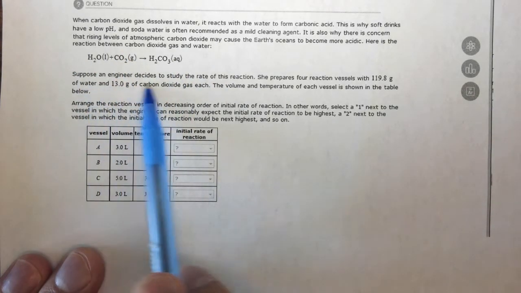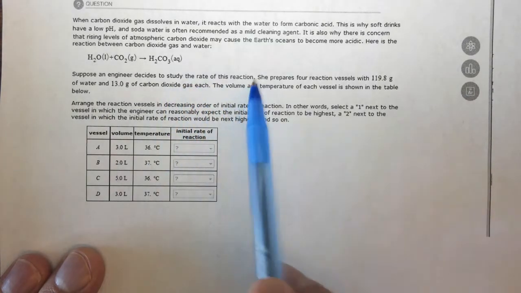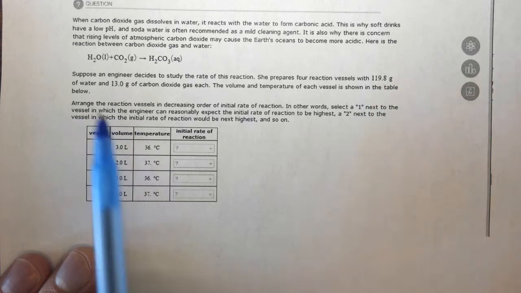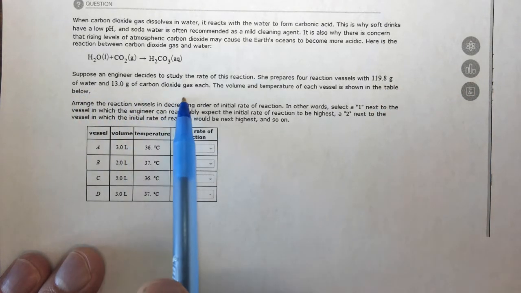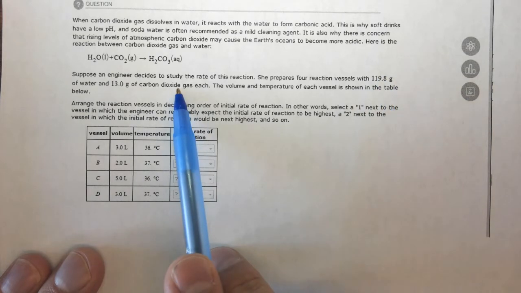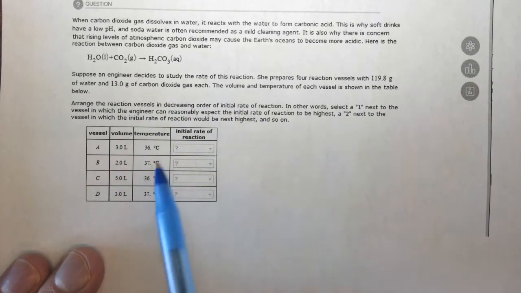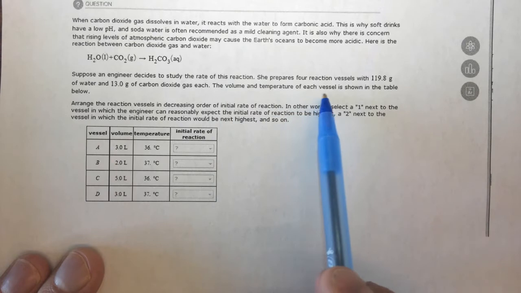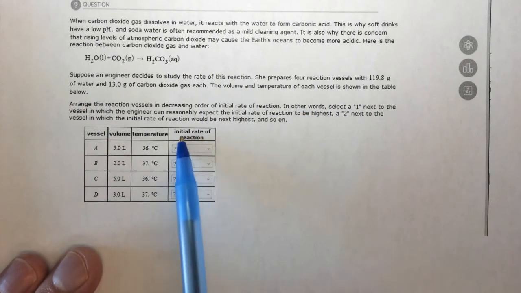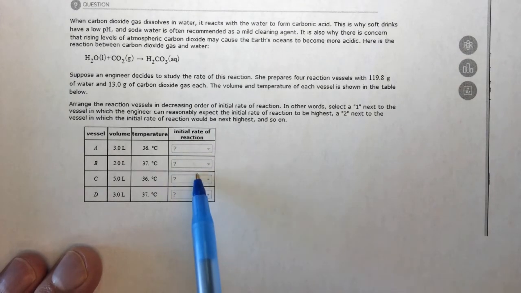So it says, suppose an engineer decides to study the rate of this reaction. She prepares 4 reaction vessels with 119.8 grams of water and 13 grams of carbon dioxide in each. So note that the amount of water and carbon dioxide is constant for each of the vessels that we're going to study. The volume and the temperature of each vessel is shown in the table below. And we want to rank them in terms of the initial reaction rate.